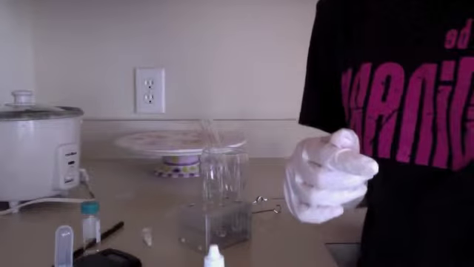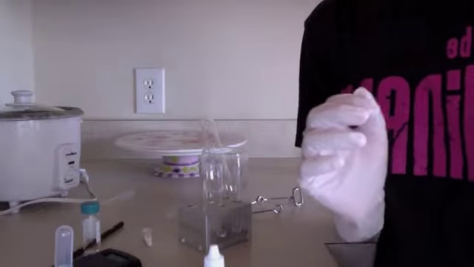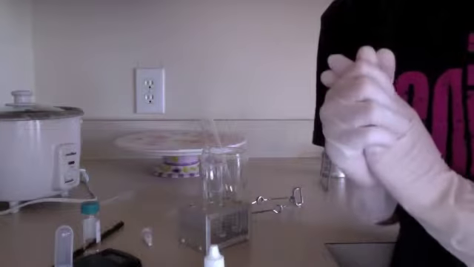Then we've already set up our burner and our beaker with hot water. So we're going to place the 3 test tubes into the beaker of hot water and let them stand in hot water for 5 minutes.